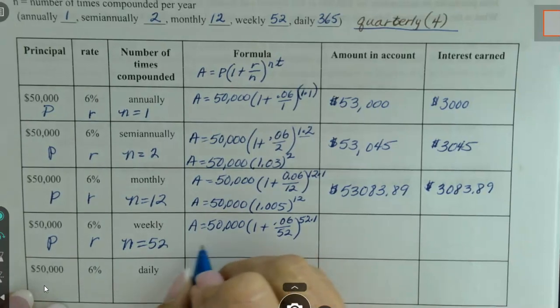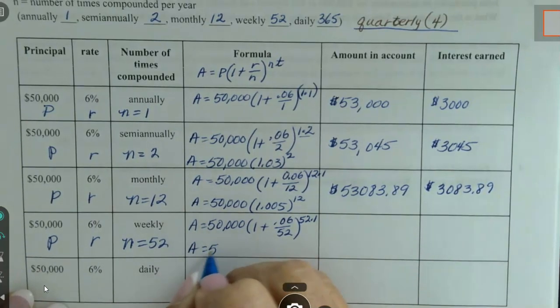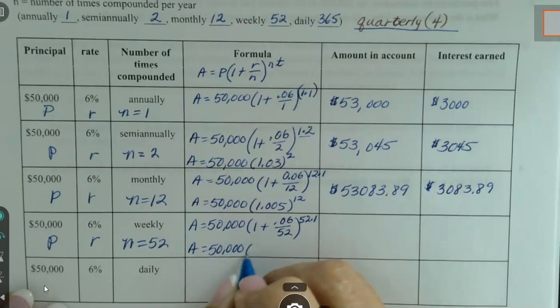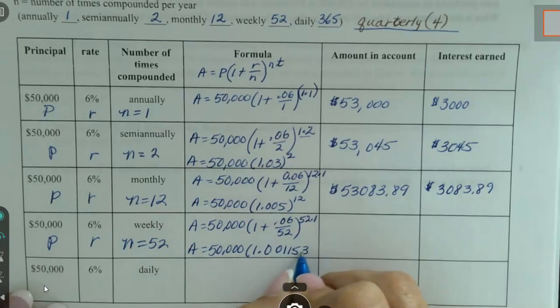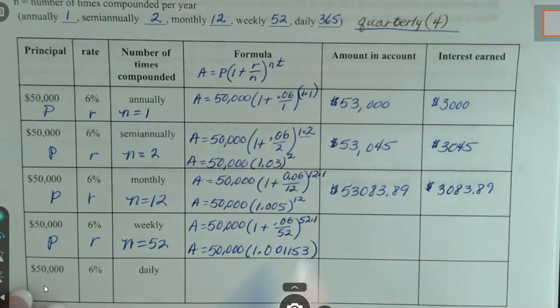So this time, this is 1.001153, and so forth. So be careful about rounding that too much, so you might try to leave that number in your calculator.